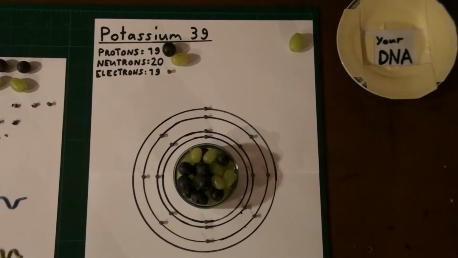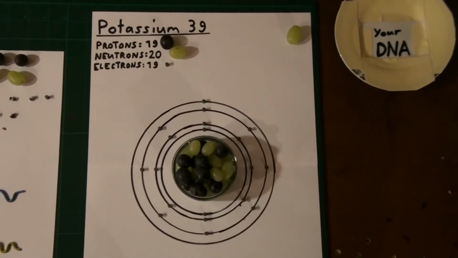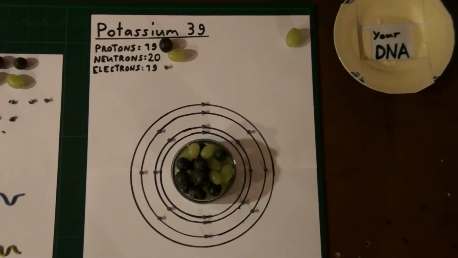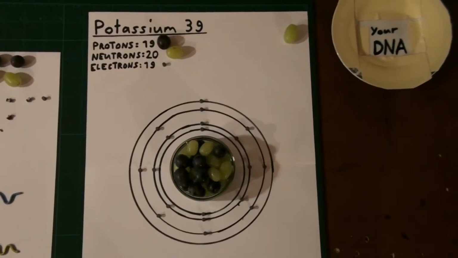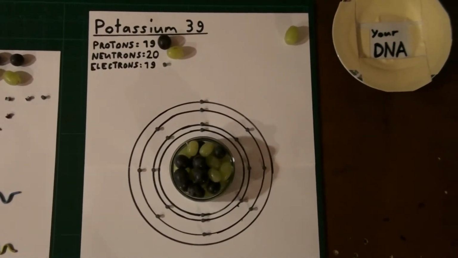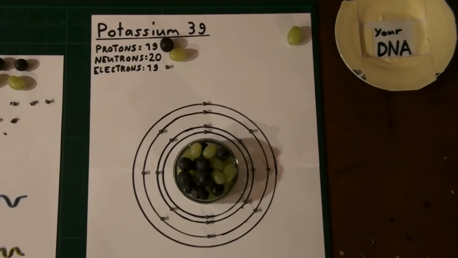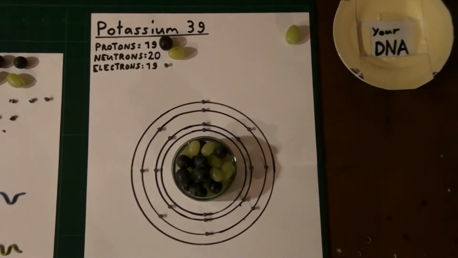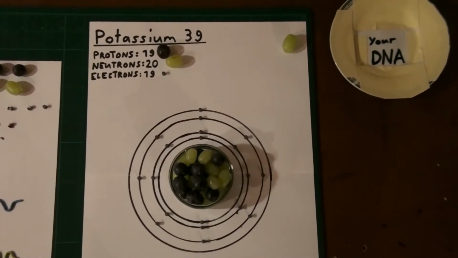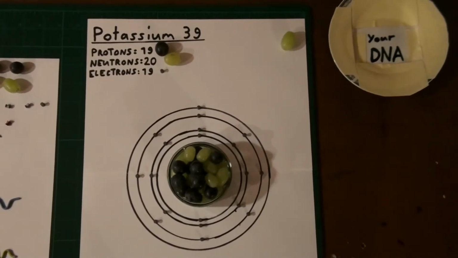I chose this potassium-39 model because uranium just has so much stuff, and I was bored to count all the grapes. There are many different kinds of radioactive decay, which I'll tell you about in a moment. But for this model, this is really the simplest thing.